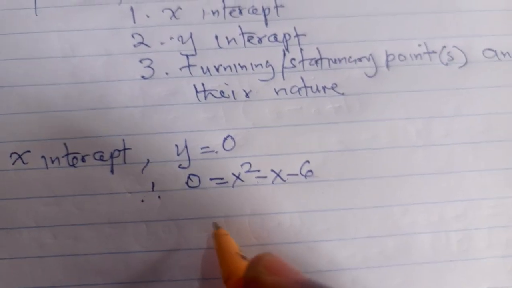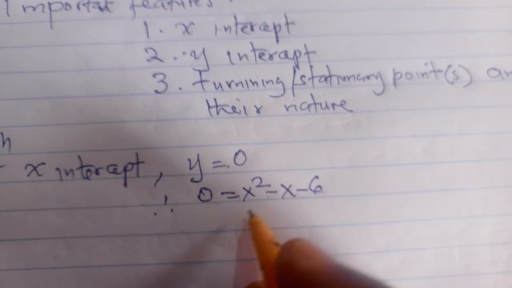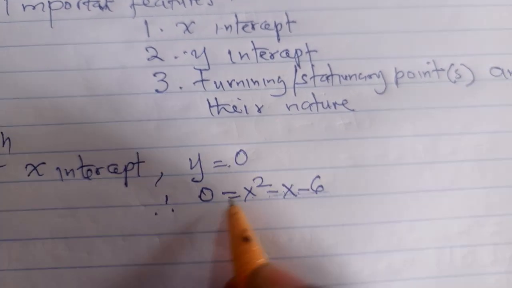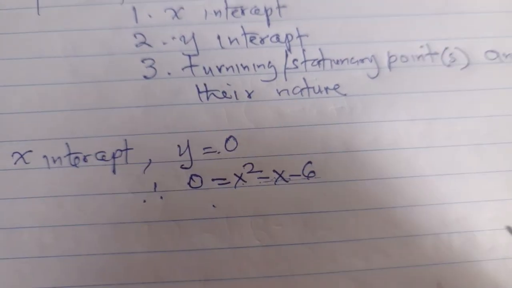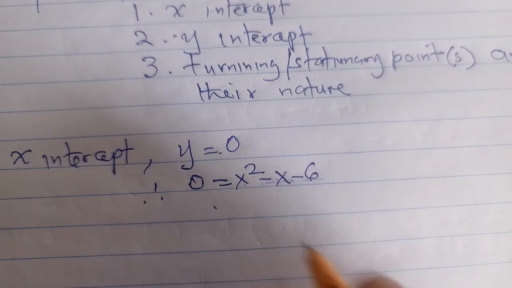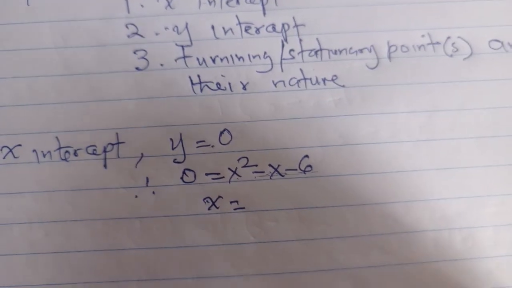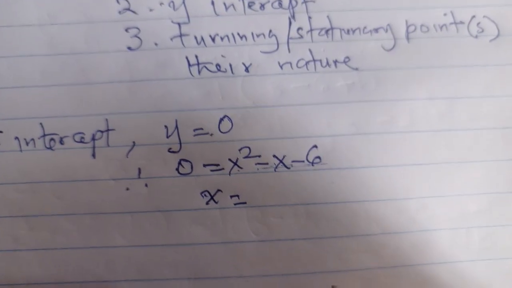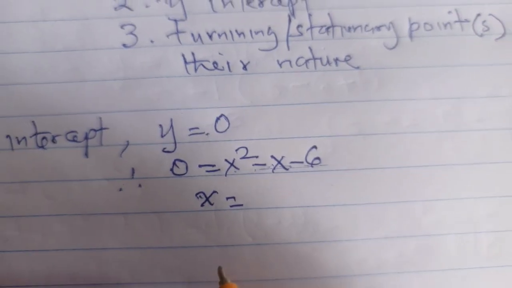So in this case, this is a quadratic equation that we have to solve. You can use any appropriate or convenient method to you for solving a quadratic equation. I normally advise that the fastest and the easiest way to solve a quadratic equation is by the method of quadratic formula. So you can check your quadratic formula from your tables.